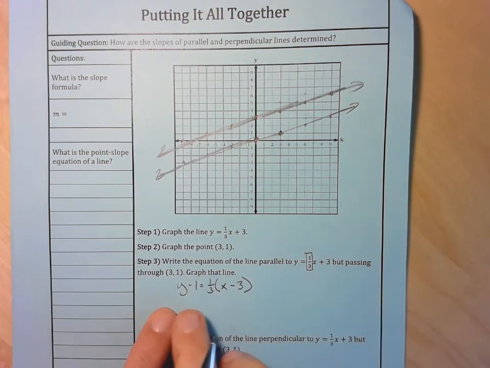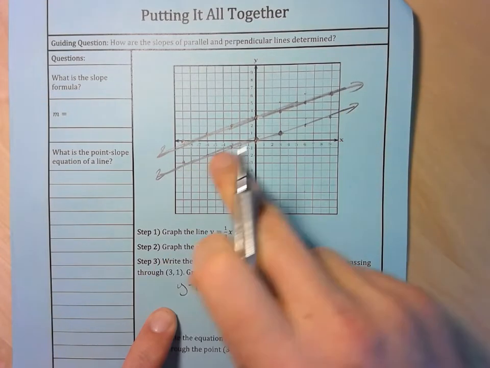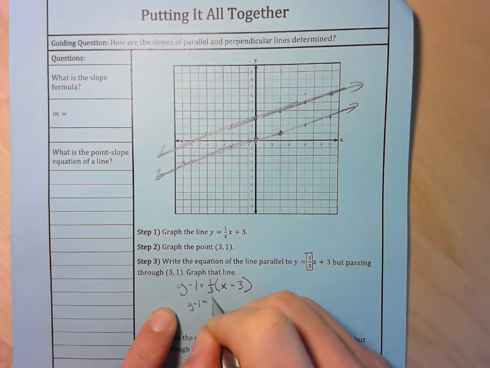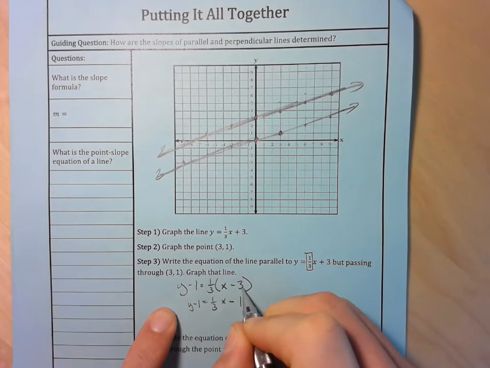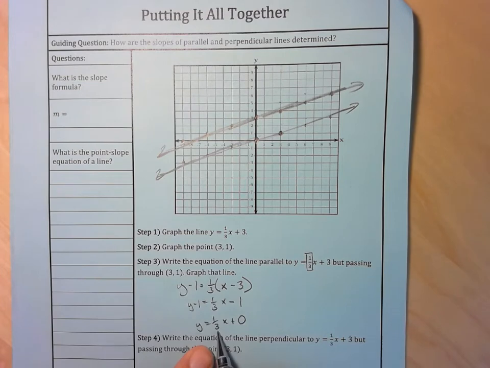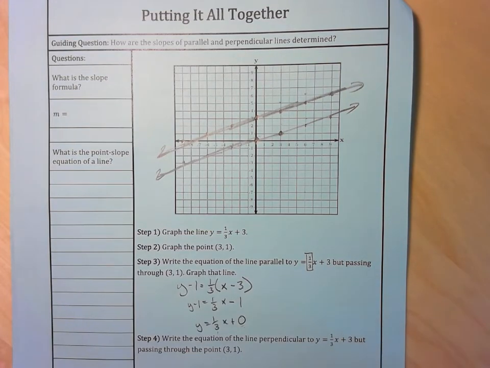And then if we were to convert this to slope-intercept form, we would get the equation of that line. y minus 1 equals 1/3 x minus 1, because 1/3 times negative 3 is negative 1. Add 1 to both sides, and we get y equals 1/3 x. So you can see our parallel slope and our y-intercept is 0. So our equation matches our picture.